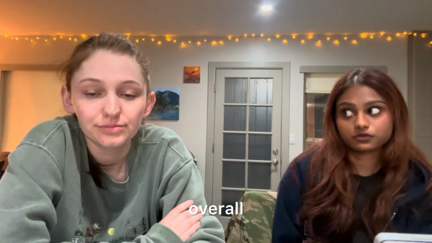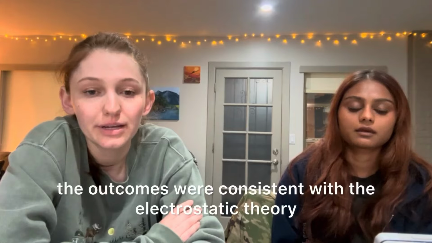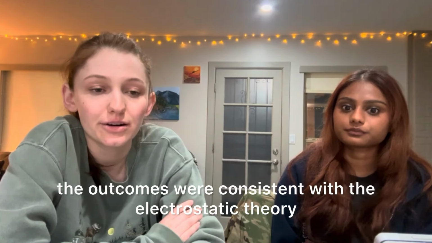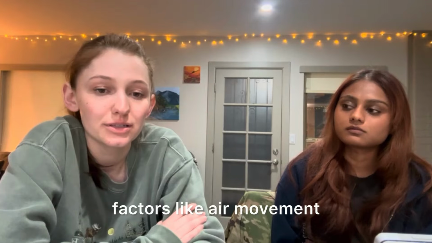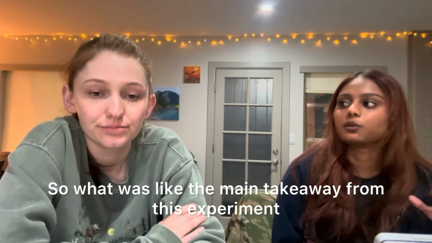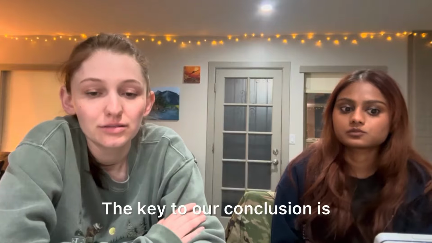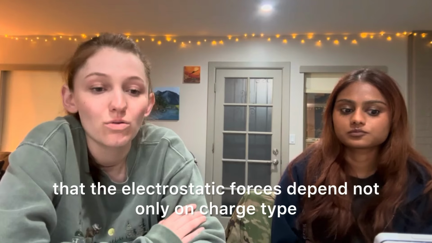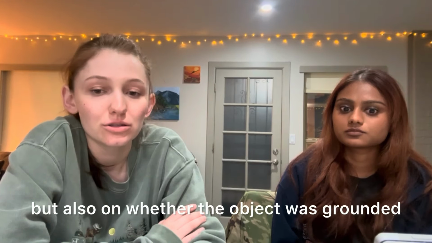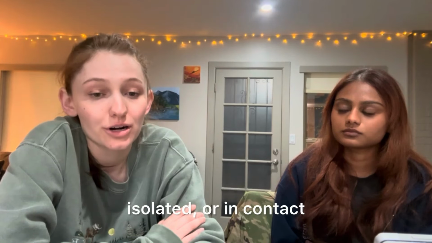So your experimental results did support your predictions overall? Basically, the outcomes were consistent with electrostatic theory. Minor differences could be due to environmental factors like air movement, especially in our lab. So what was the main takeaway from this experiment? The key to our conclusion is that electrostatic forces depend not only on charge type, but also on whether the object was grounded, isolated, or in contact.